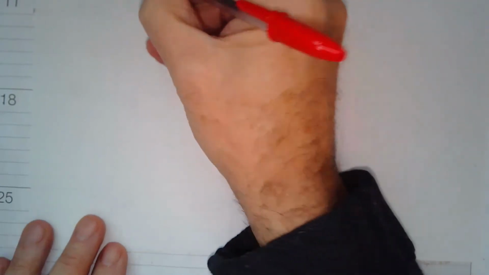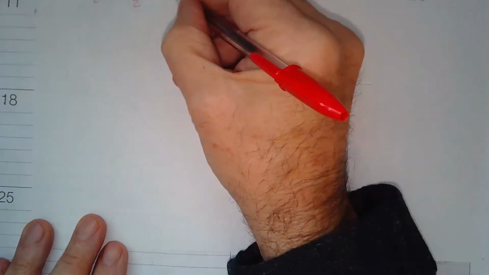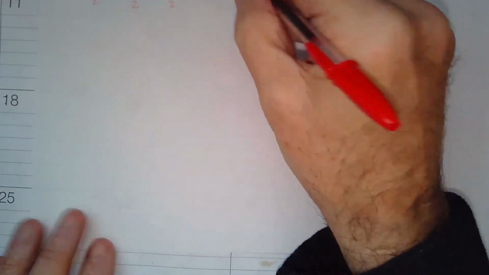So this is your a, right? So we want to divide by that. This is your b. And so divide by 2, divide by 2, and divide by 2. Everything has to be divided by 2.